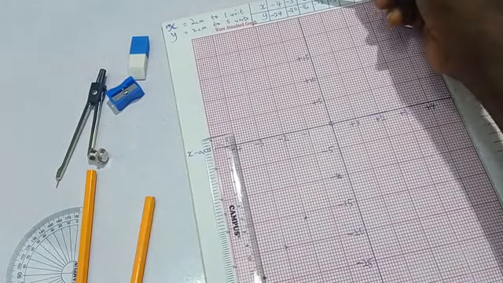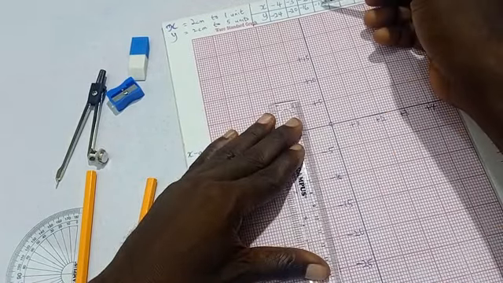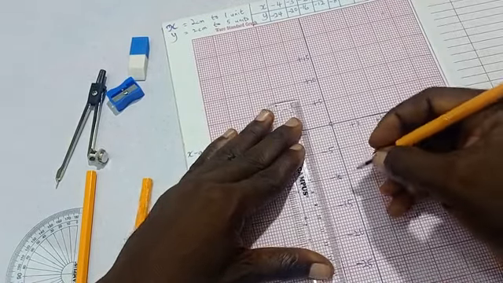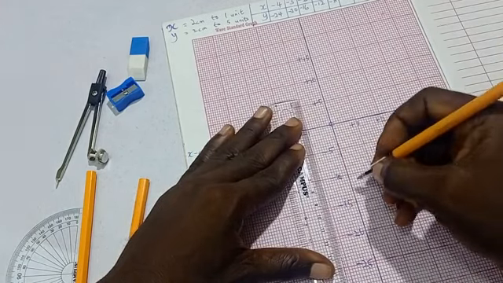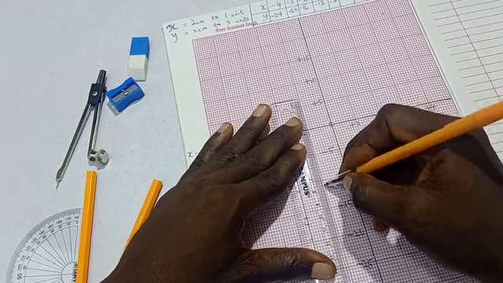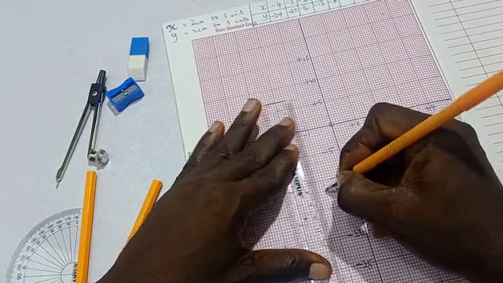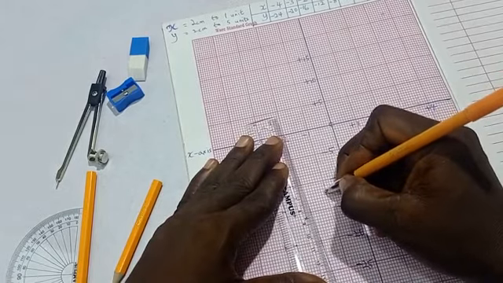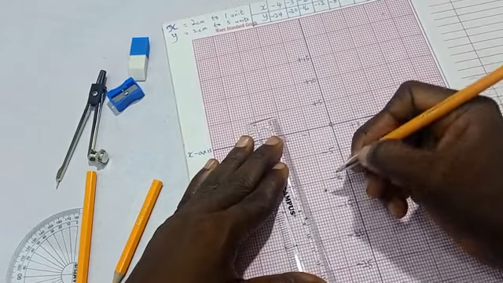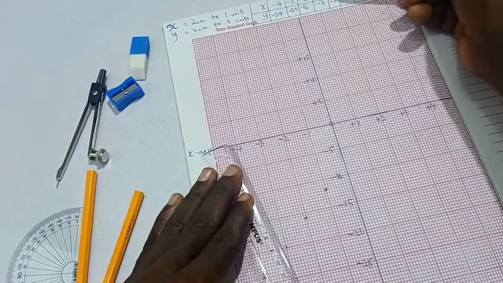Let's go. Minus 1 of x, minus 12 of y. Minus 1 of x, minus 12. So this is going to be 11, 12. Mark it. Can you see that? Let's go for the 0.